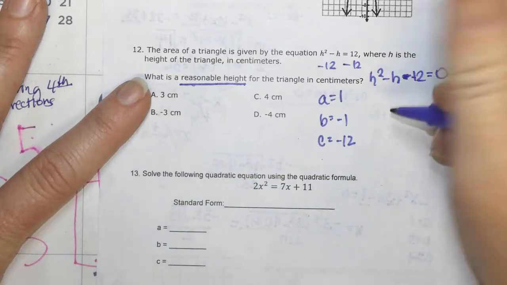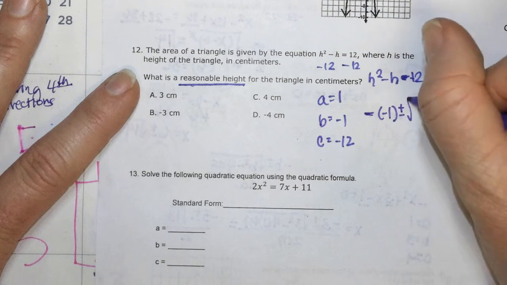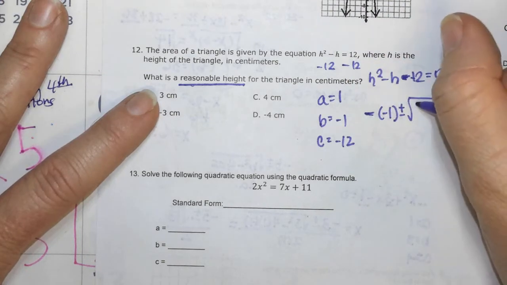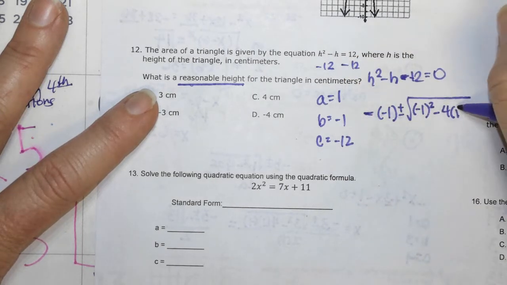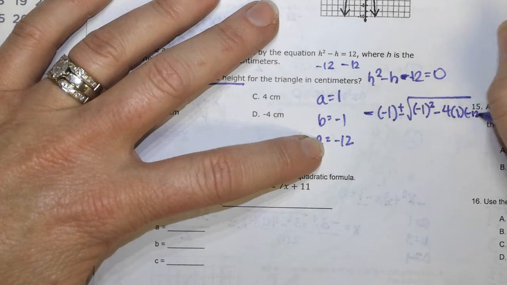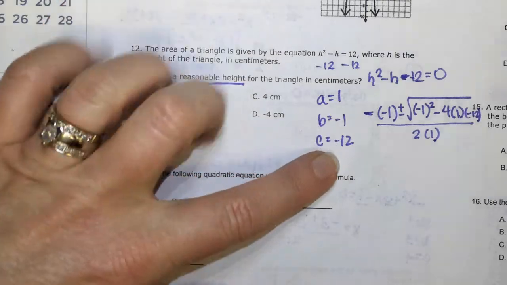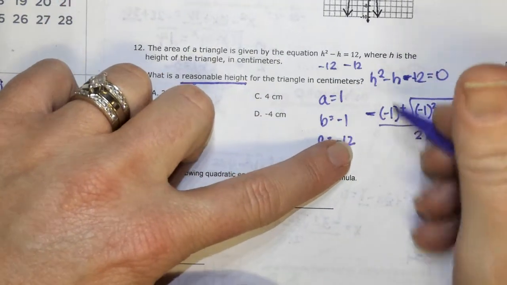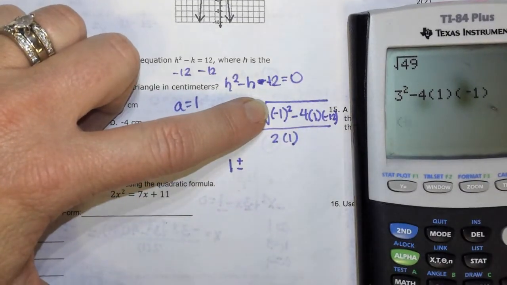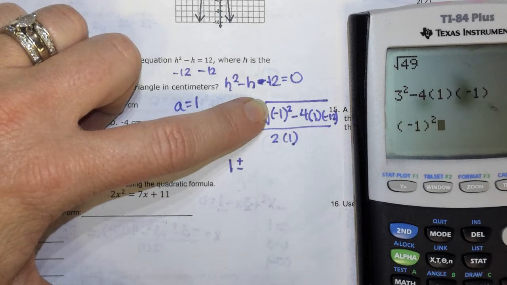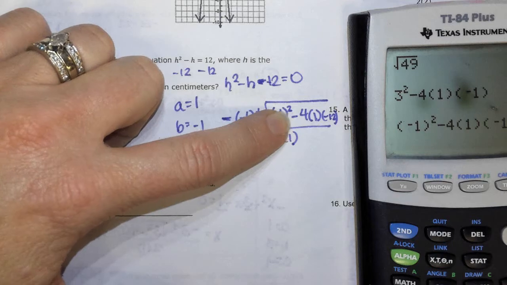So now using the formula, I have negative my b value, which is -1, plus or minus the square root of b squared minus 4 times a times my c, all divided by 2 times my a. Okay, so let's simplify this. So these two negatives are going to give me a positive 1, so plus or minus. All right, so we're going to take -1, we're going to square that, minus 4 times 1 times -12.